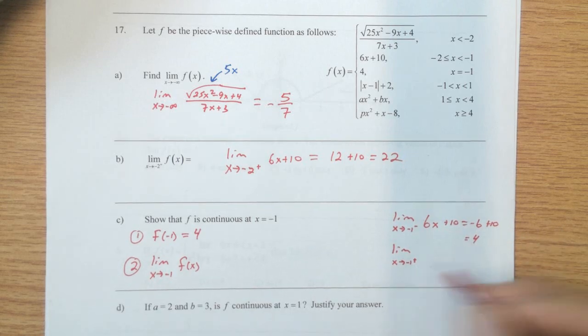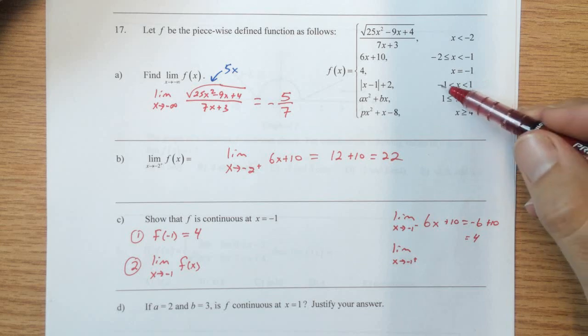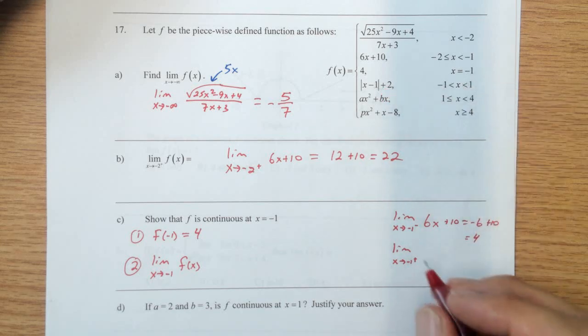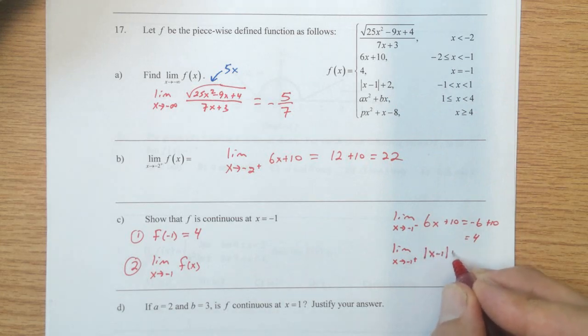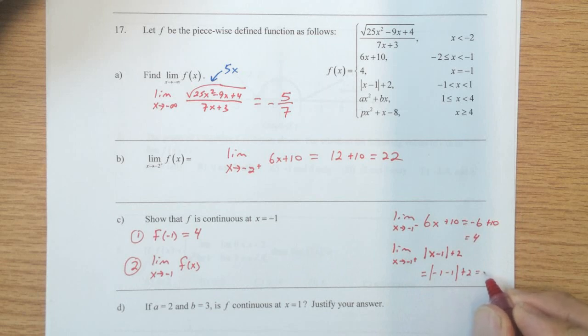As far as negative 1 from the right, now we're looking when x is greater than negative 1, or negative 1 is less than x is another way to look at it. We're down in this piece. So here's our function that we're going to use, the absolute value of x minus 1 plus 2. So we plug negative 1 in for that, and we have negative 1 minus 1 inside the absolute value plus 2, so we can see 2 plus 2, or 4.